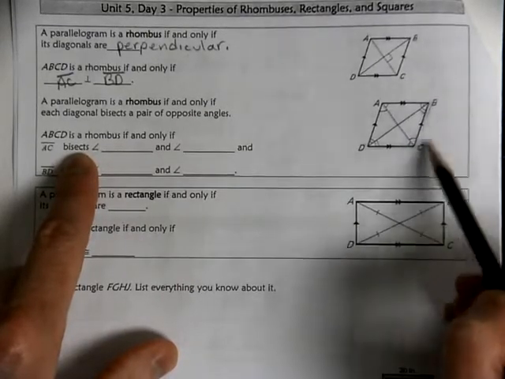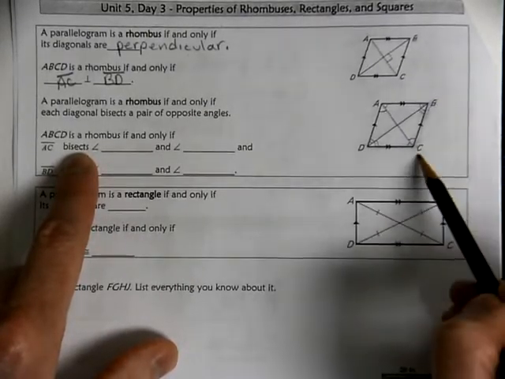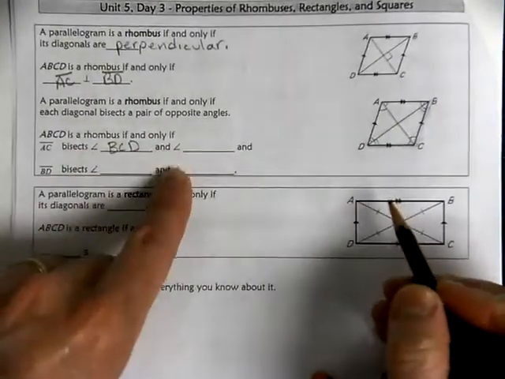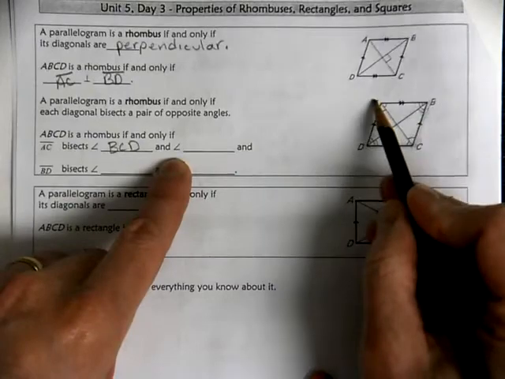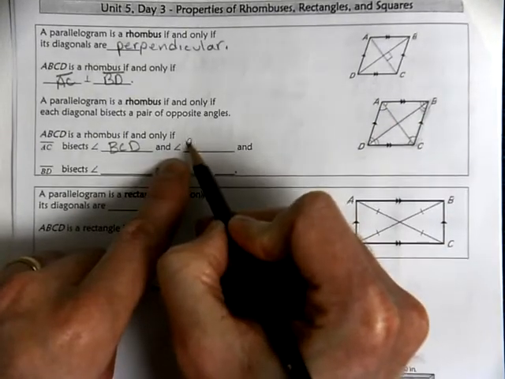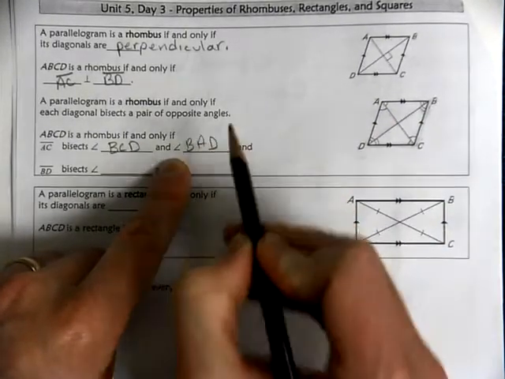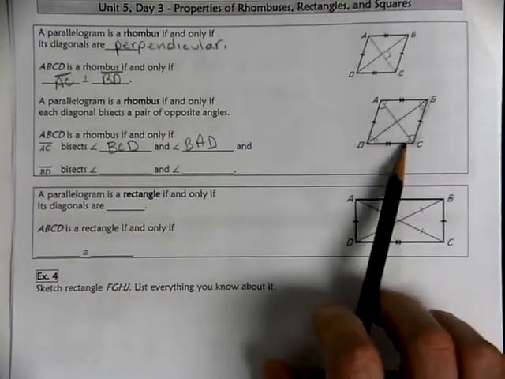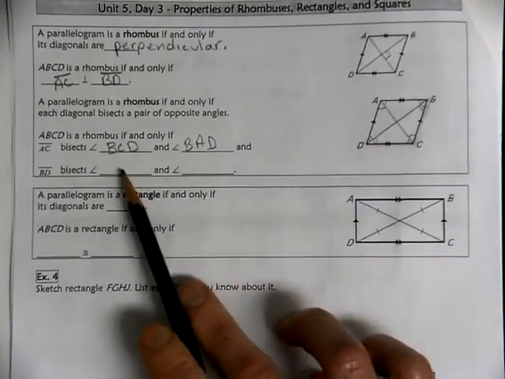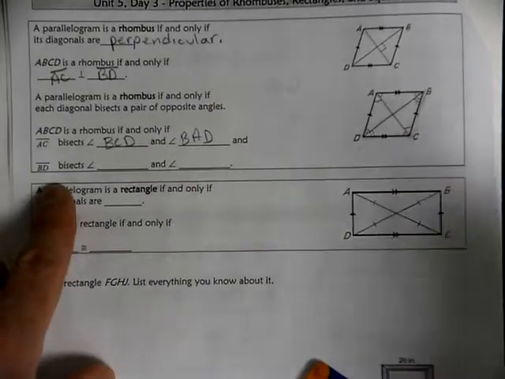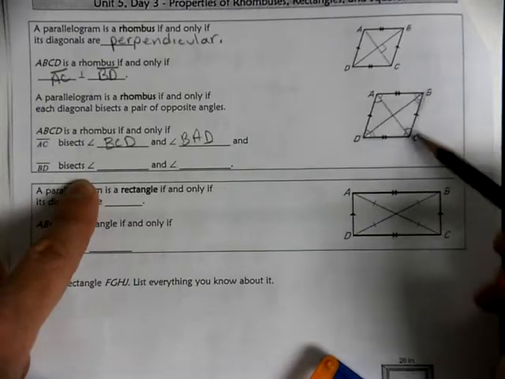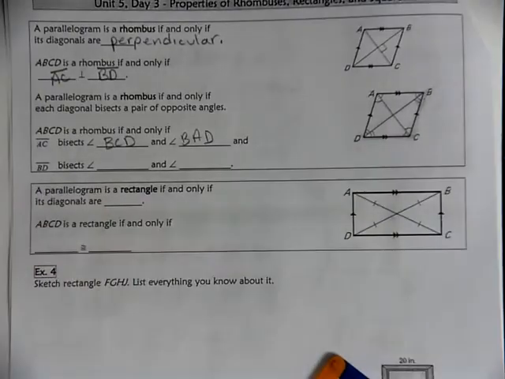So we're going to name it with three letters, BCD, and BAD. So the diagonal is going to bisect both of those angles. The other diagonal, BD, is going to bisect both the big angles.